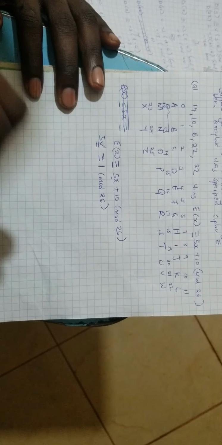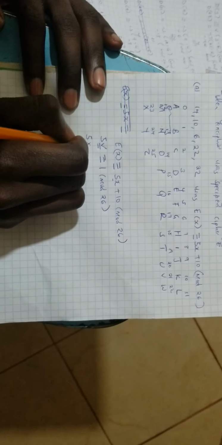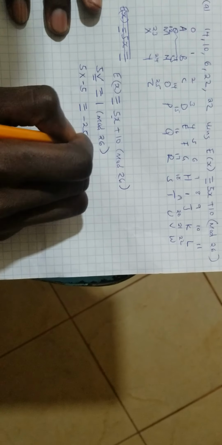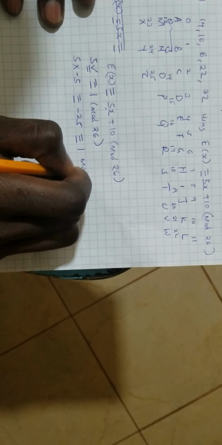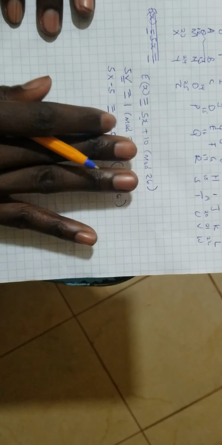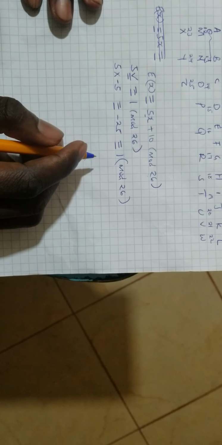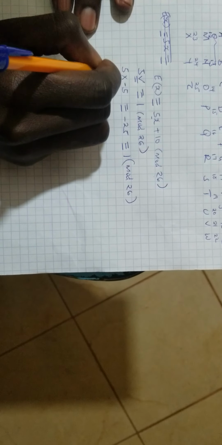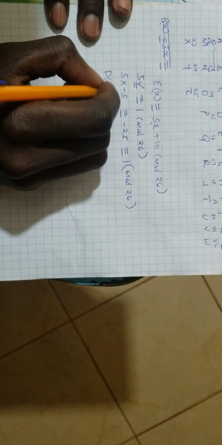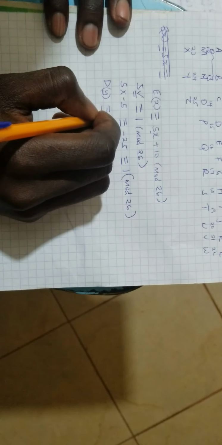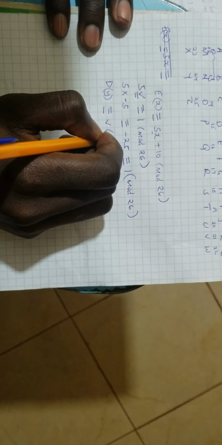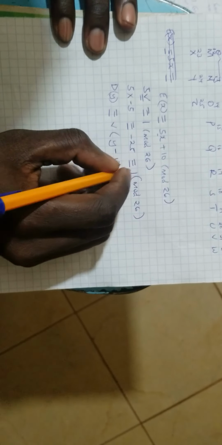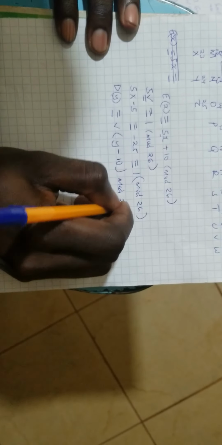So our value of v will be: 5 times negative 5 is negative 25, congruent to 1 mod 26. This value of v, by using our decipher function, which is D(y) congruent to v times (y minus 10) mod 26.